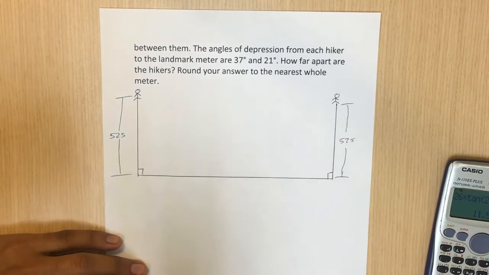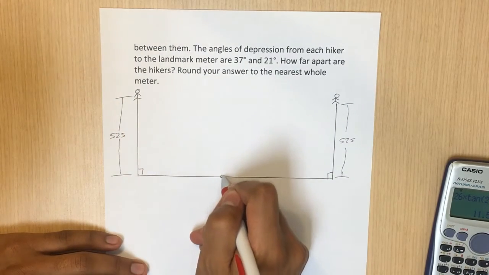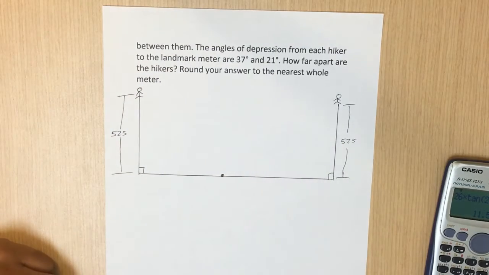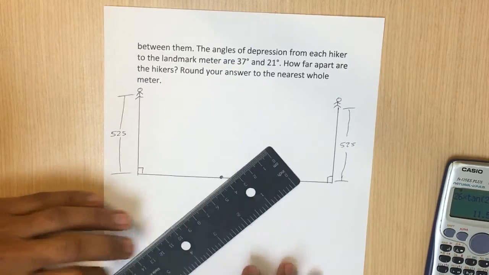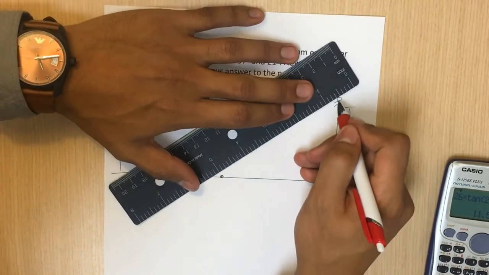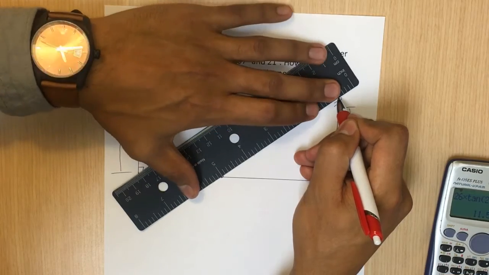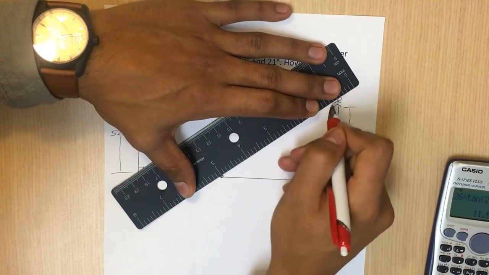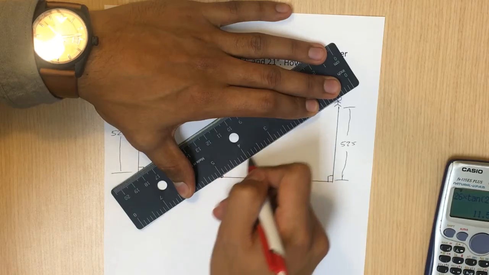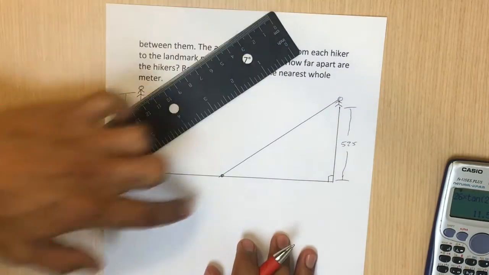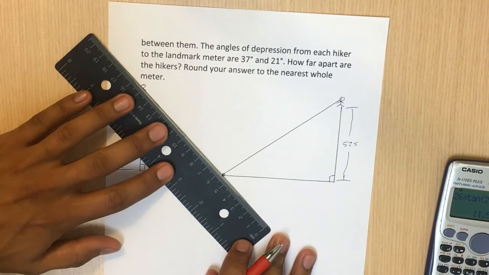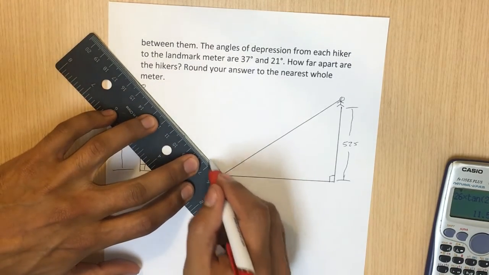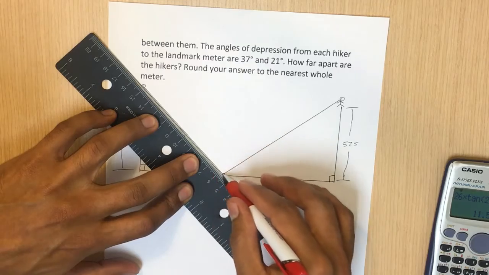I don't know exactly where, but I'm going to call it and say right there, because it doesn't say that it's exactly in the middle between them. Okay, so what's happening is that these people are looking at this directly, right? So their line of sight is directly connected to the landmark. Okay, so that we know so far.